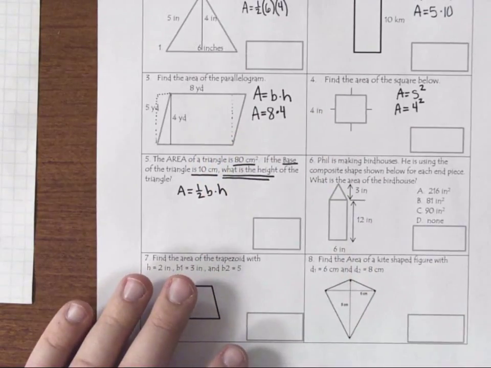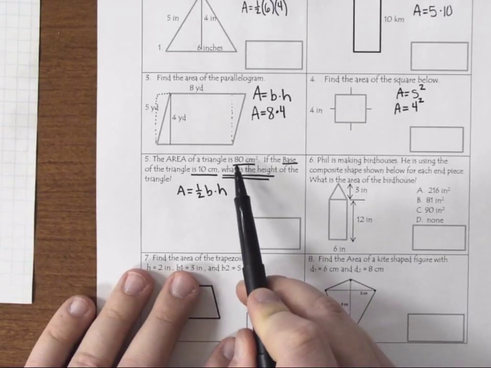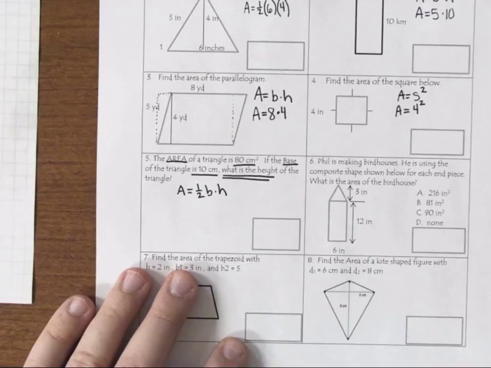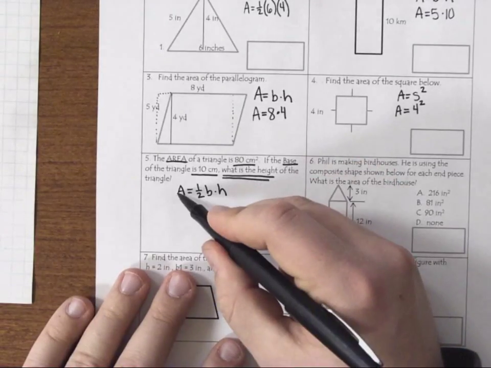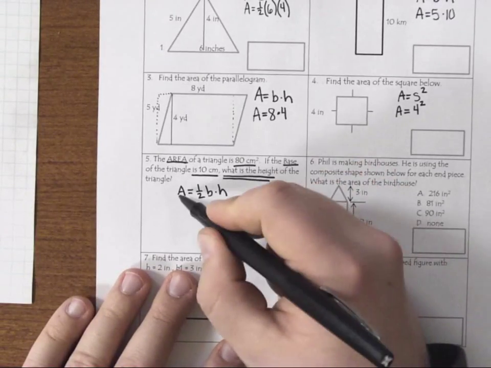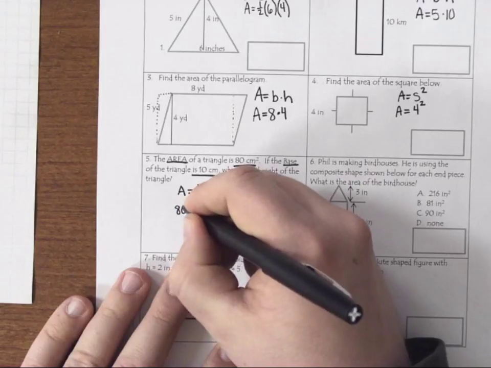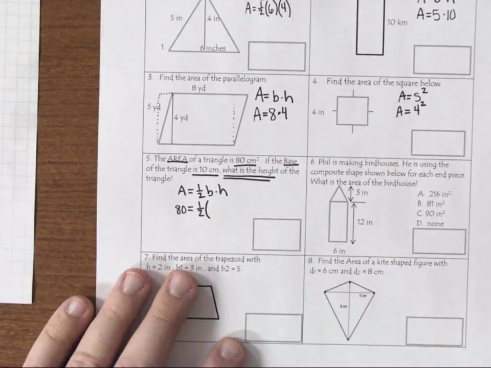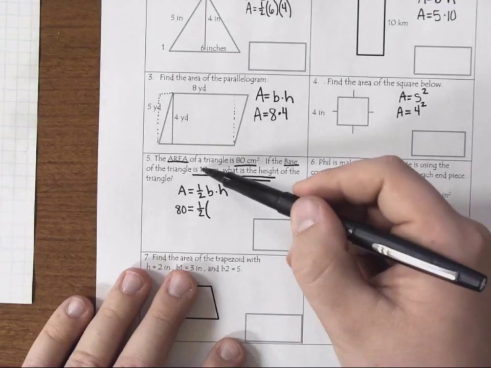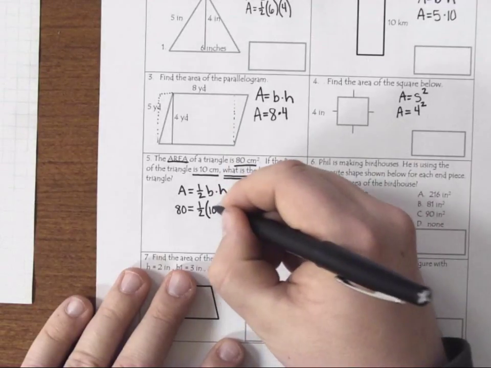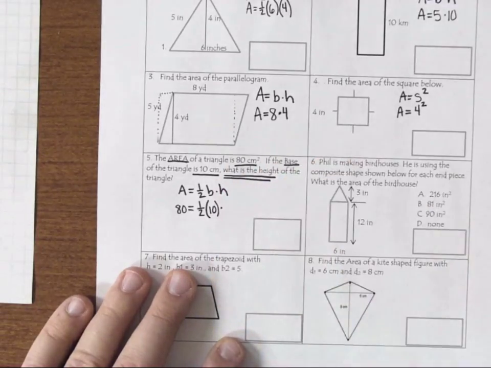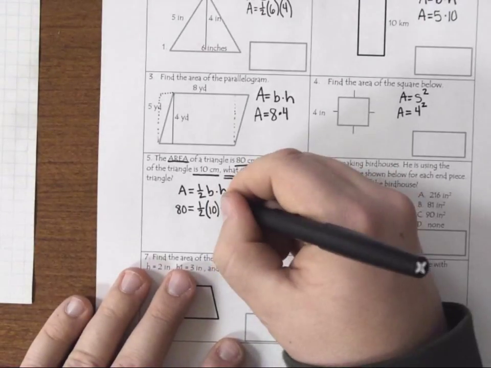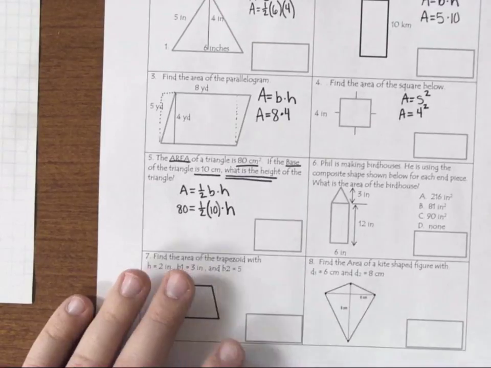What pieces does this problem give us? It tells us that the area of the triangle is 80. So A stands for area, so we're going to put 80 where the A was, equals 1/2 times the base, which is 10, so we put 10 where the B was, times, what is the height? We don't know what the height is, so that's going to be my variable still. We can leave that as an H.